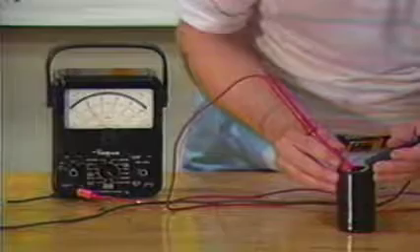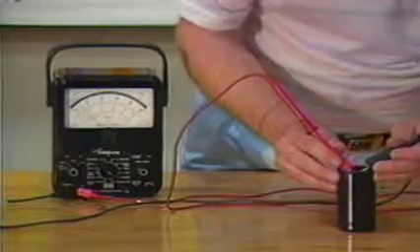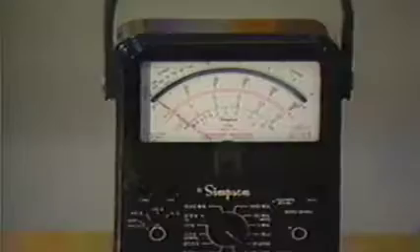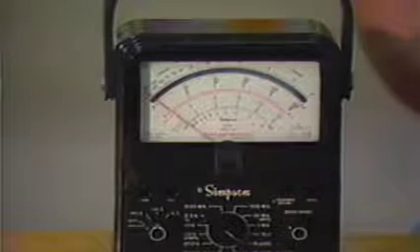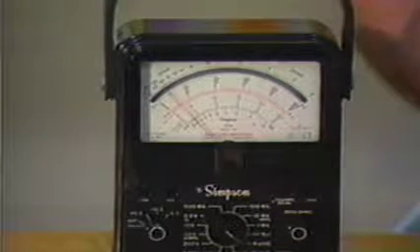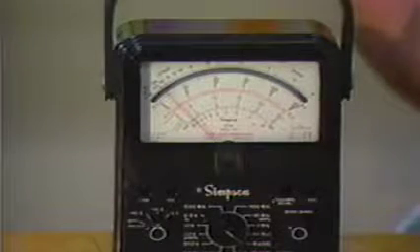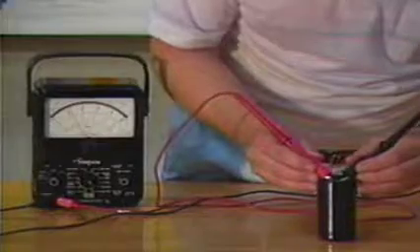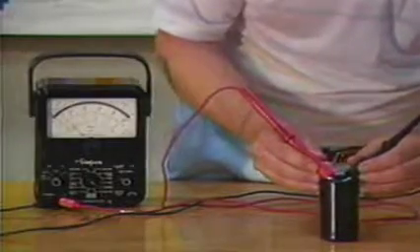It's going to rise and fall. Now what's happened internally is the battery inside the meter has charged the capacitor, and then it has discharged partially again. That means that this capacitor will charge and discharge. Now if I touch the meter down to the same leads again, to the same terminals, we're going to get another charge and discharge. This capacitor is capable of charging and discharging.